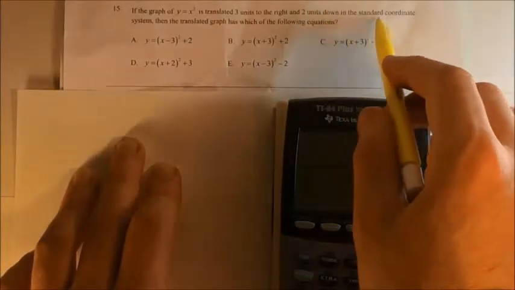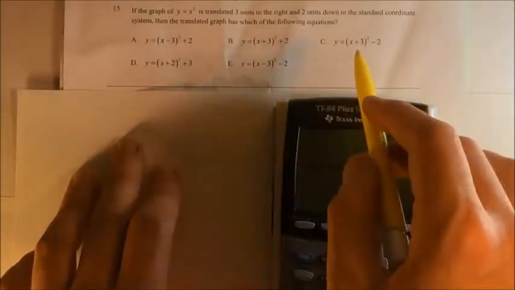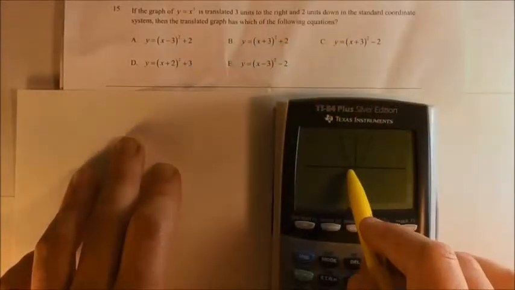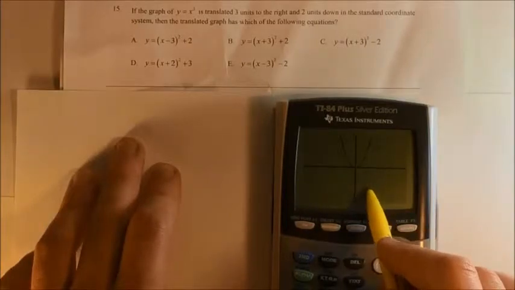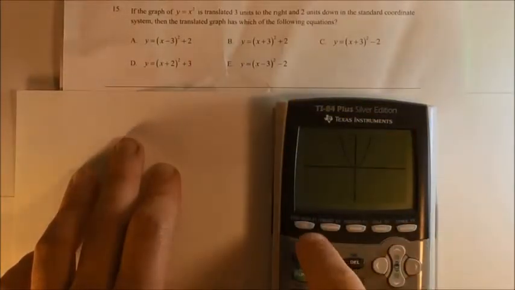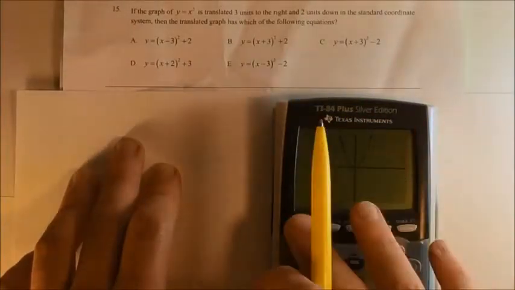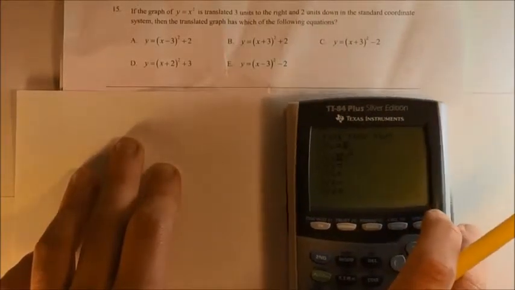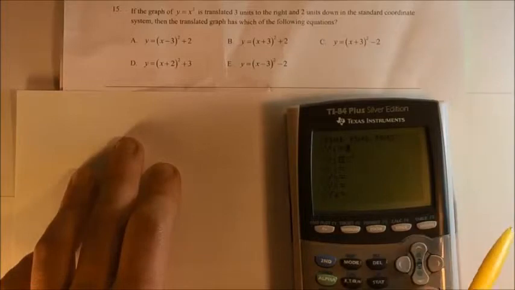So in the standard coordinate system, if I want to find out which of these graphs would be this one, but 3 units to the right and 2 units down, I could just try graphing each of these and see which of these does that. So that's one way to do it. It's not the way I would usually do it, but if you're just trying to find the answer, that is a way to do it.